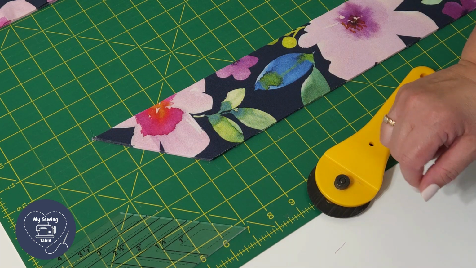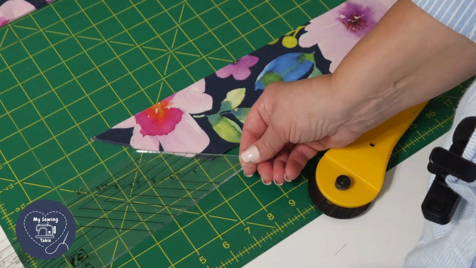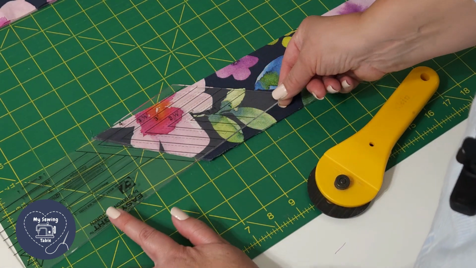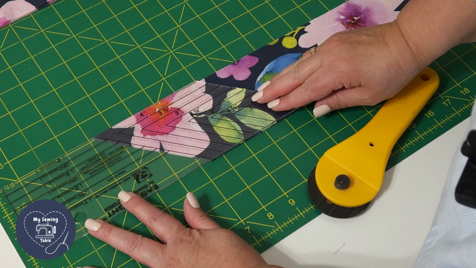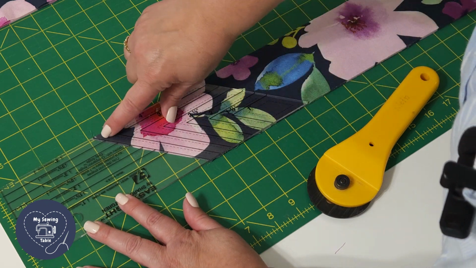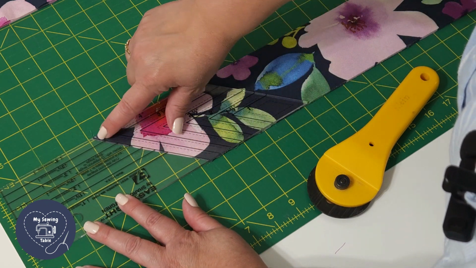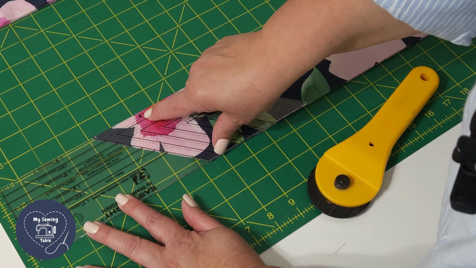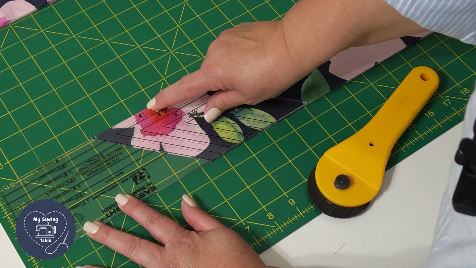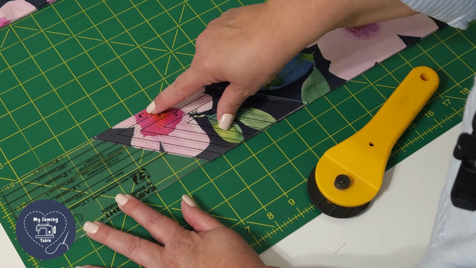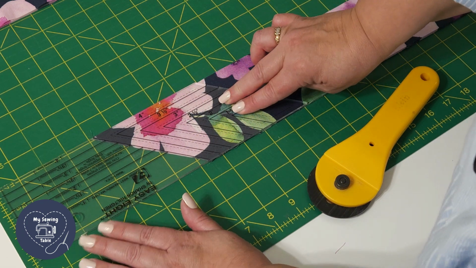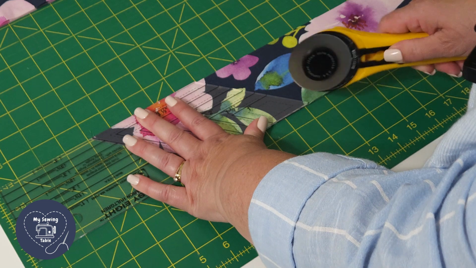All right. So then we take the tool and we just slide it in, and we slide it until the 4-inch edge is at the edge of our fabric. We can see 4-inch at the top because we are doing the 4-inch wide. All right. And then we hold that firmly and we cut.